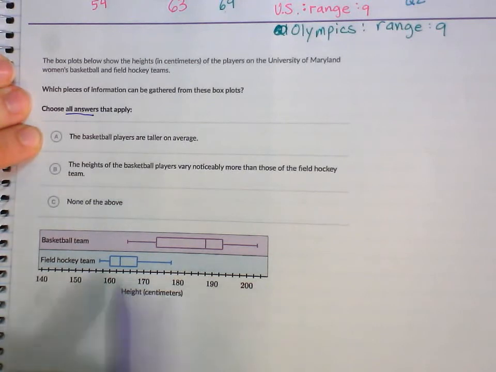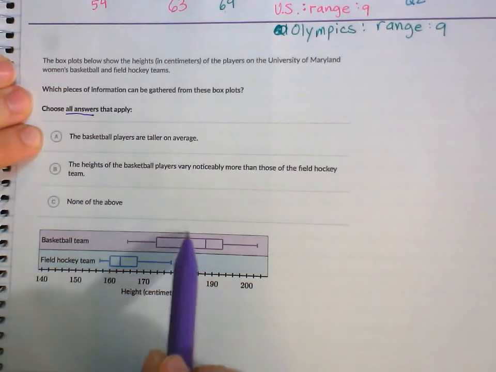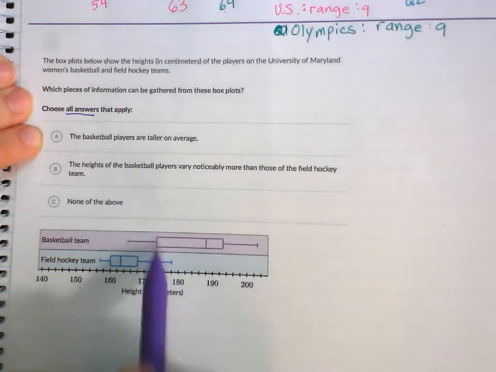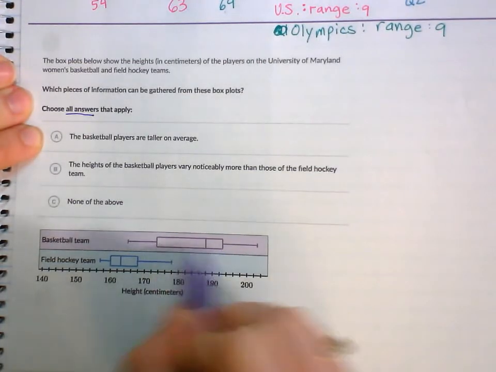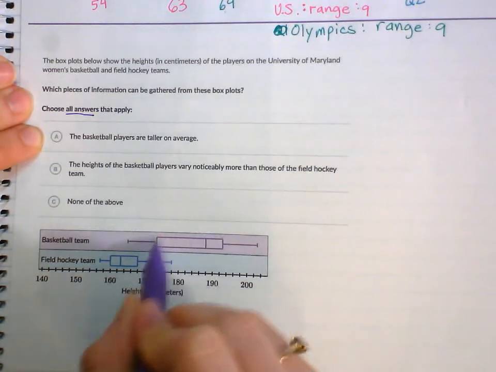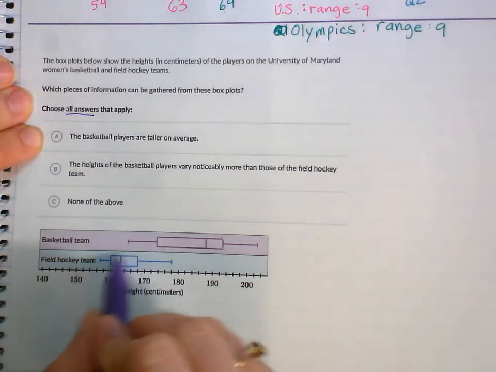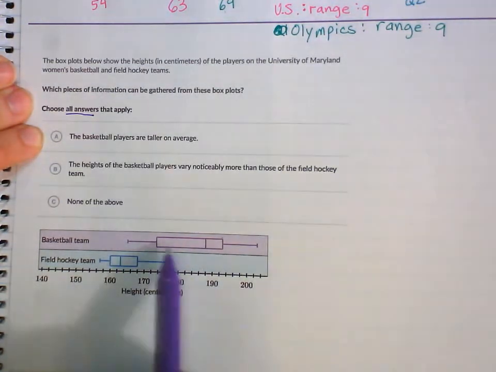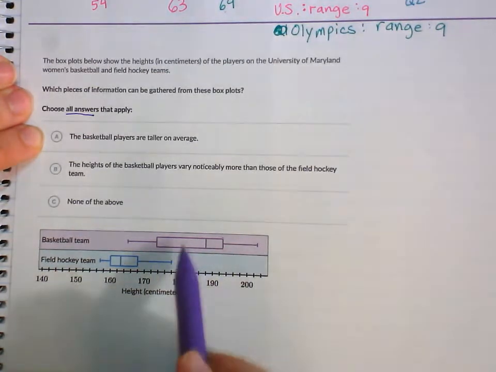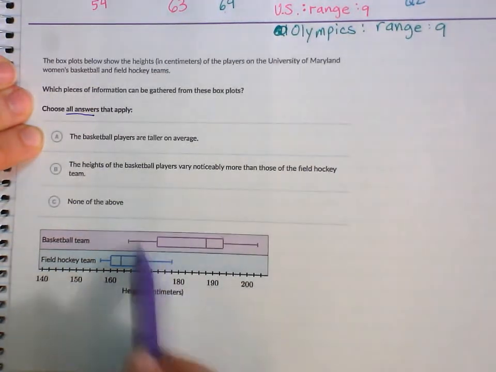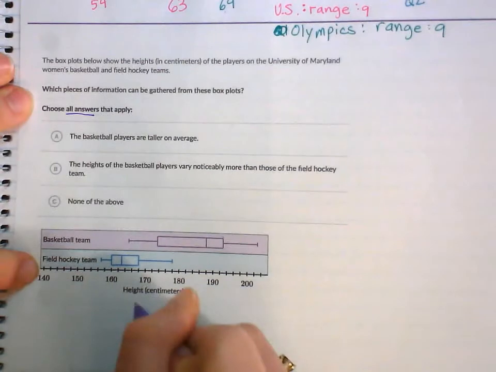Well, the higher heights are to the right, and the basketball is definitely farther to the right, because we know this box has 50%. It has half of the data in that box. And that is completely higher than their 50%. Plus, we have all this 25%. So they're a lot farther to the right, to the higher heights.